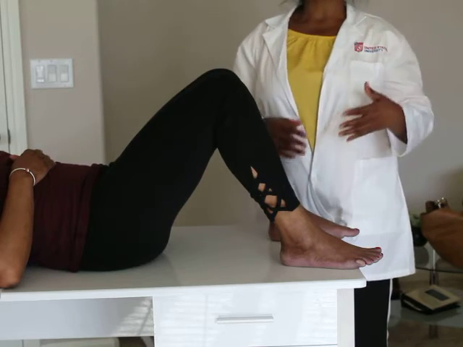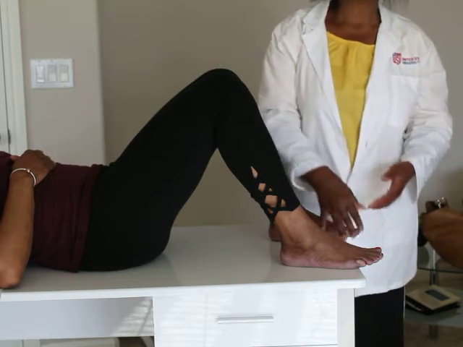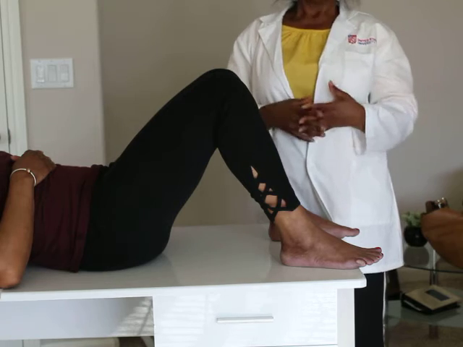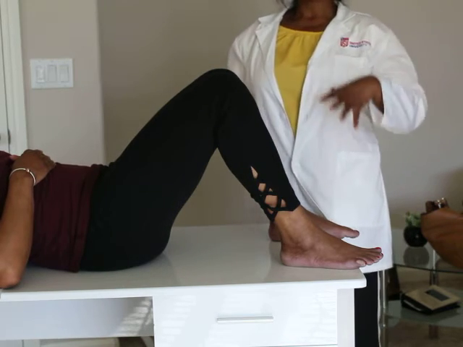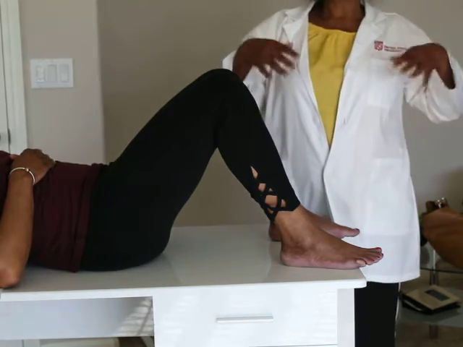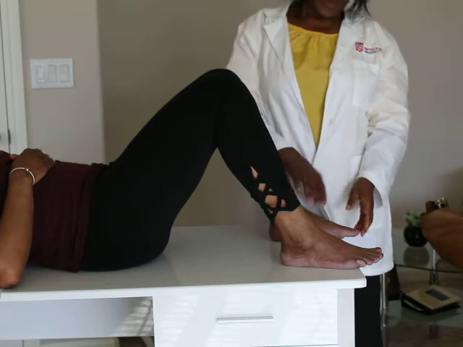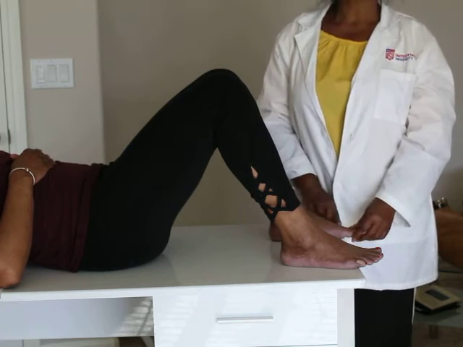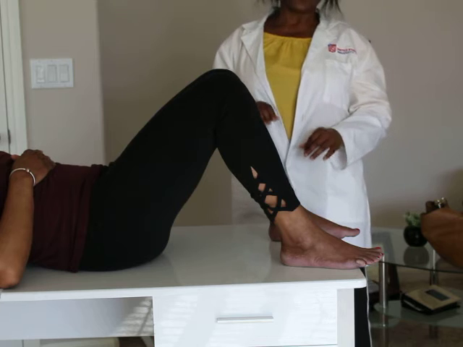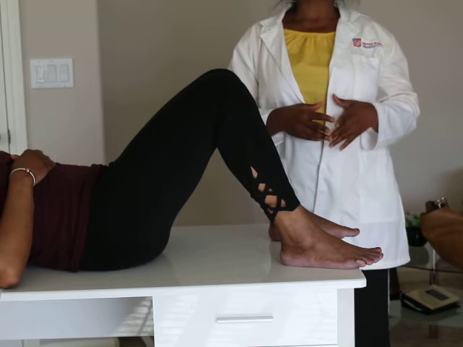I'm inspecting for any foot warts. I'm inspecting for any flat feet. Flat feet is usually best assessed when the patient is standing. So not right now. When I finish this, I'm going to go down to palpation.